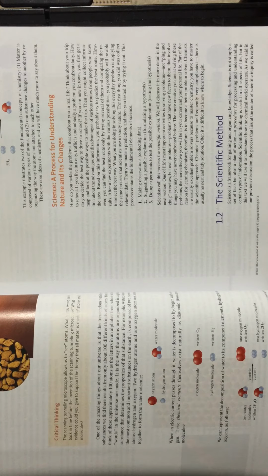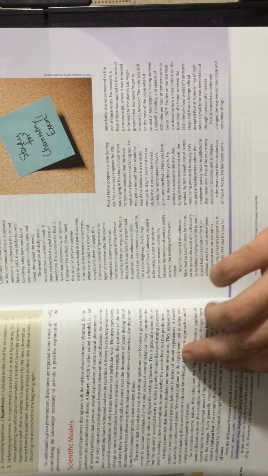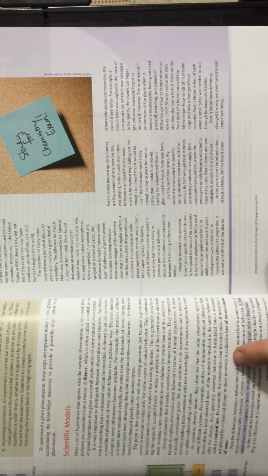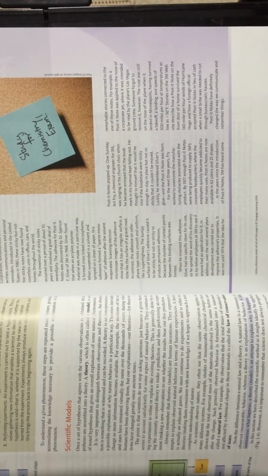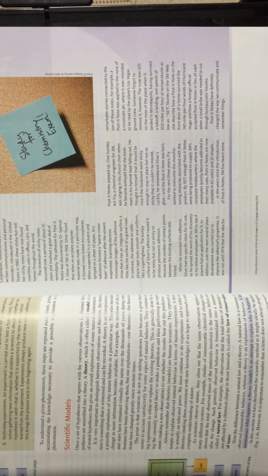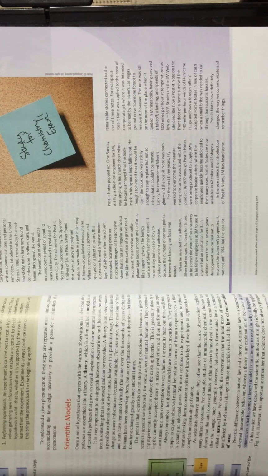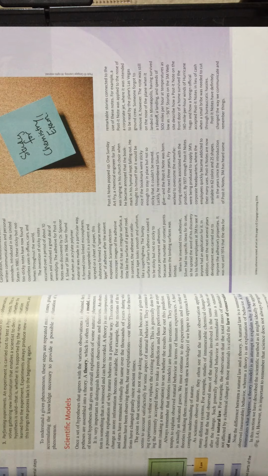As we said in our previous discussion, the process that lies at the center of scientific inquiry is called the scientific method. There are actually many scientific methods depending on the nature of the specific problem under study and the particular investigator involved. However, it is useful to consider the following general framework for a generic scientific method. 1. Making observations. 2. Formulating a hypothesis.